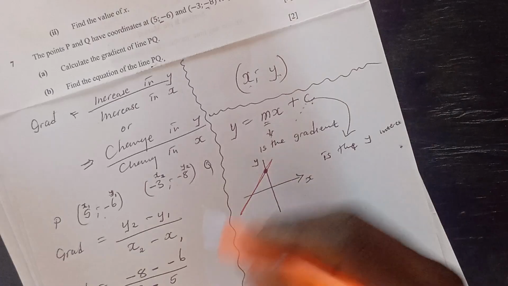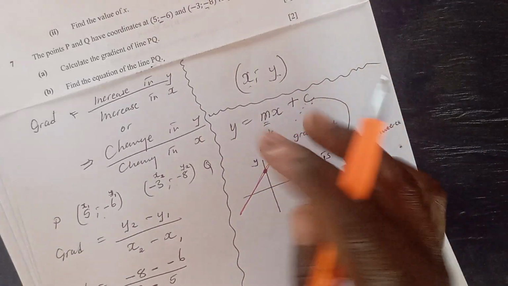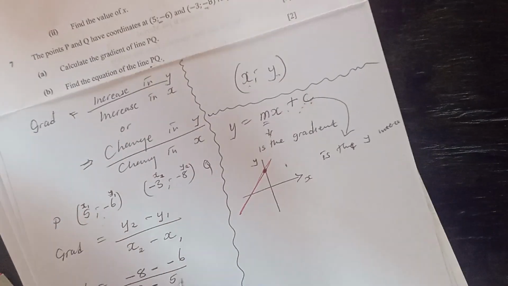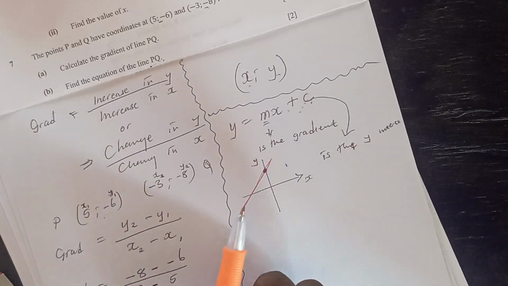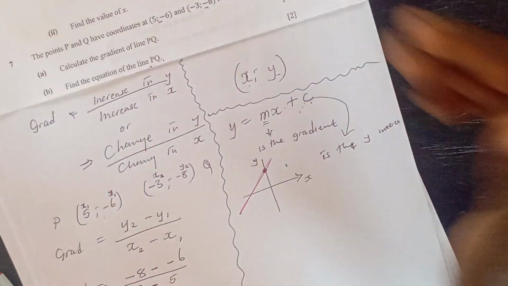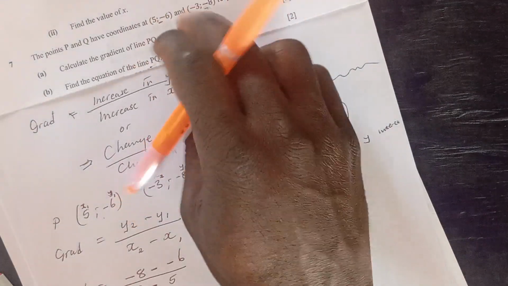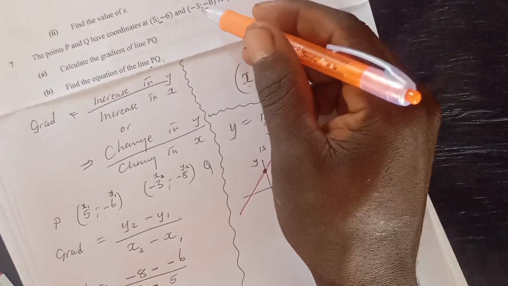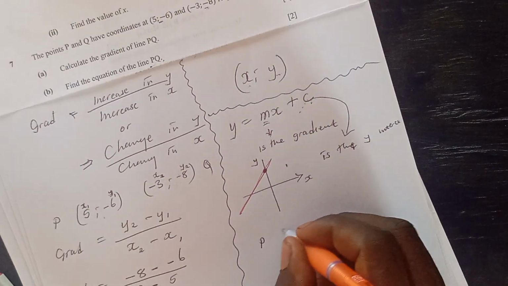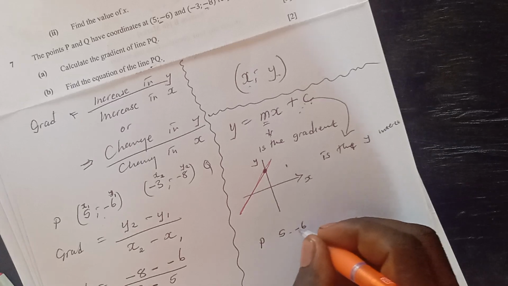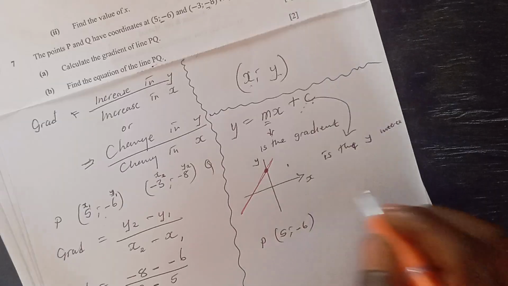So for our equation, we start with the gradient, and we pick any one of the coordinates that we are given. We choose either Q or P. Let's say we chose (5, -6). We choose P, right?